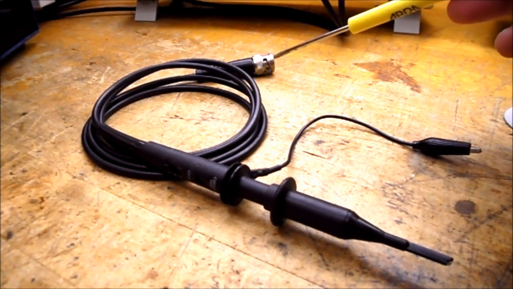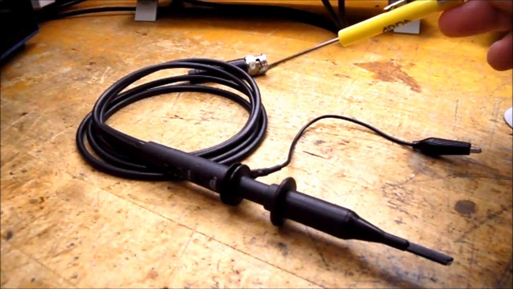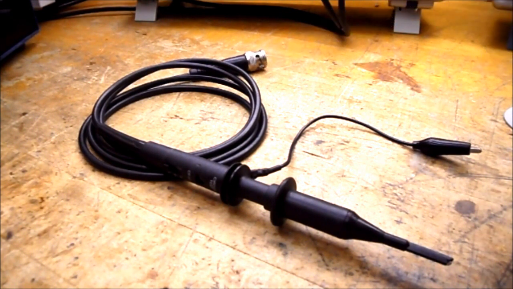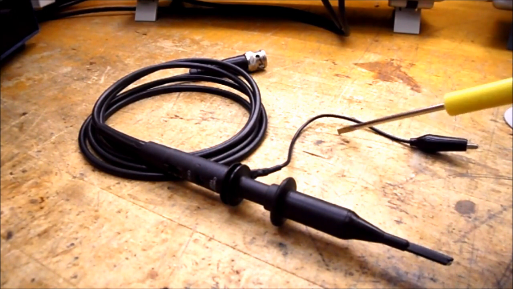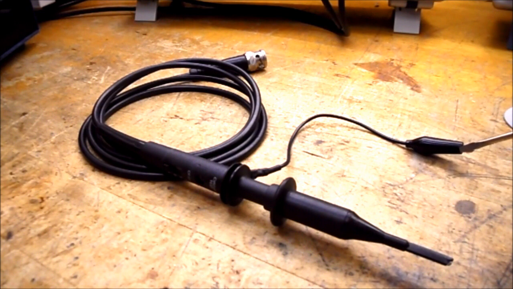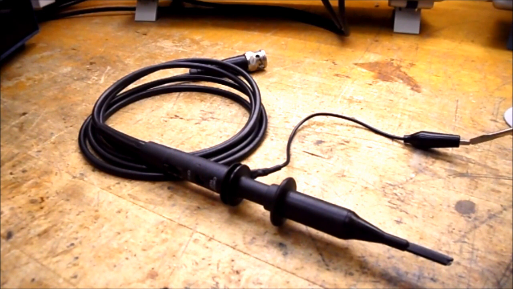At one end here we have the BNC connector that we're all familiar with. At the other end we have our positive connection and our ground or 0 volt reference connection, and the 0 volts is connected through this fairly thin wire to a little alligator clip so it can clip onto ground planes and that kind of thing.